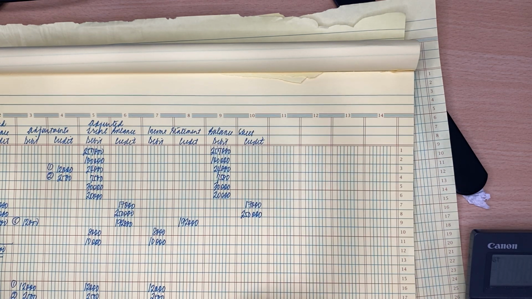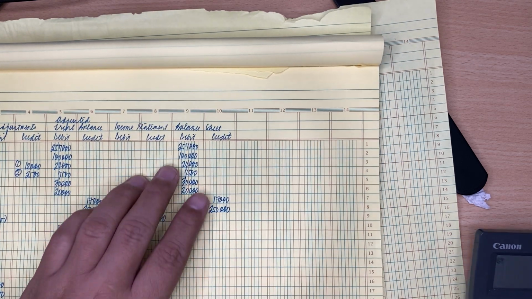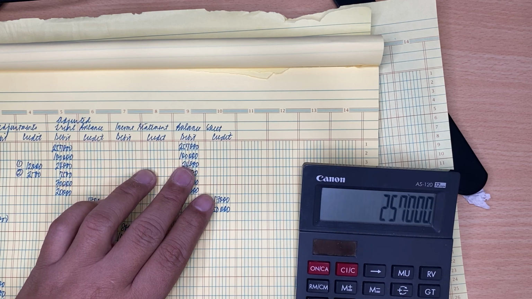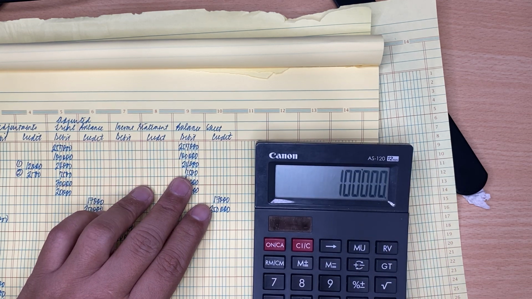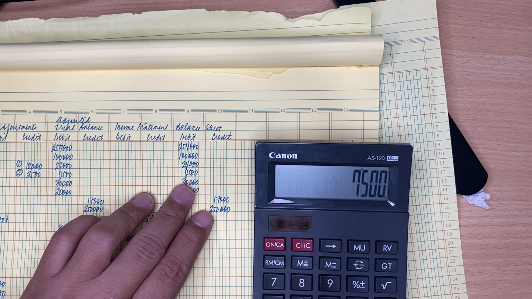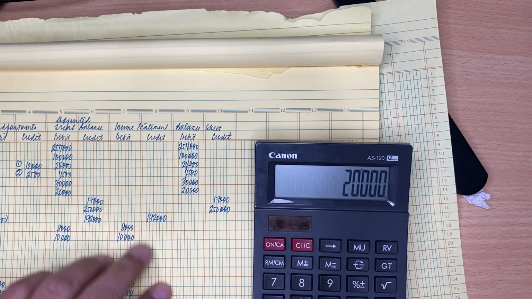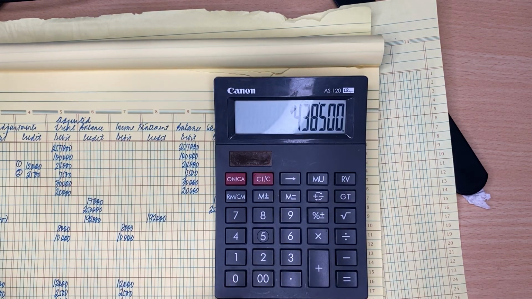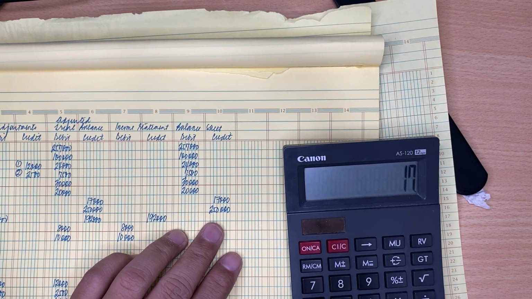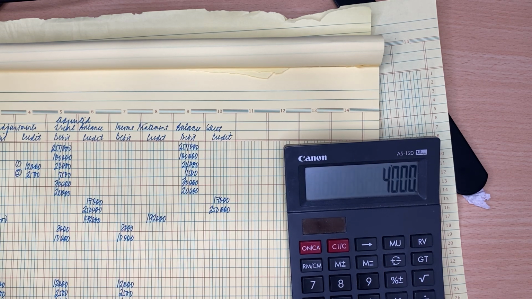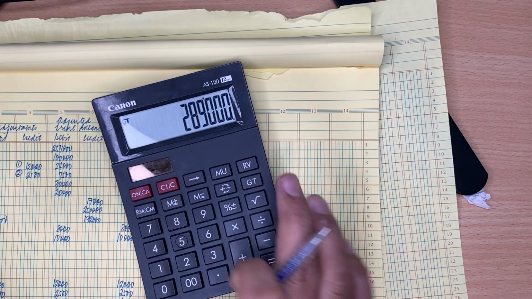Okay, now for the balance sheet, ano gagawin natin? Ganun din, we add the debit and the credit. Okay, so 257 plus 100,000 plus 24,000 plus 75 plus 20,000 plus 20,000. So that's 438,500. And on the credit side, 17 plus 250 plus 6,000 plus 4,000 plus 12,000. That's 289.